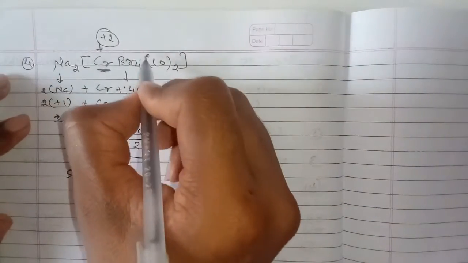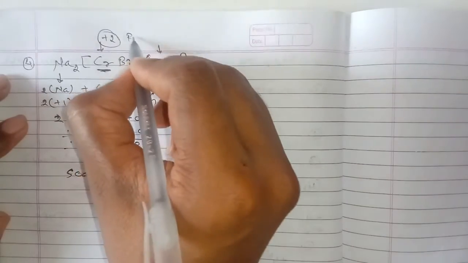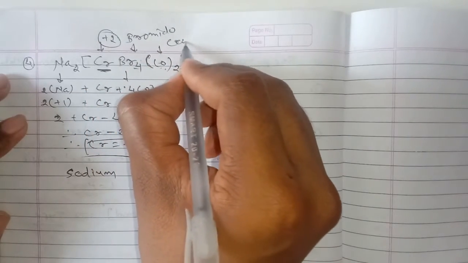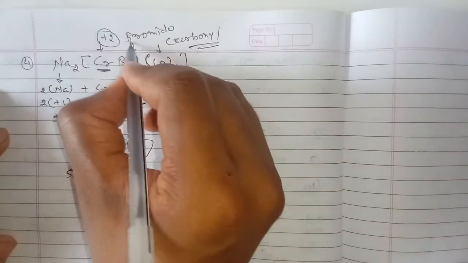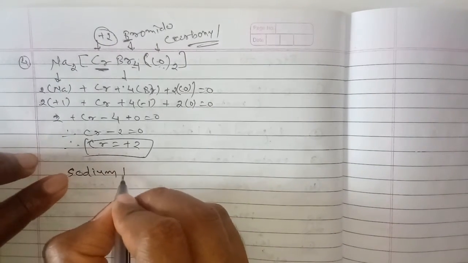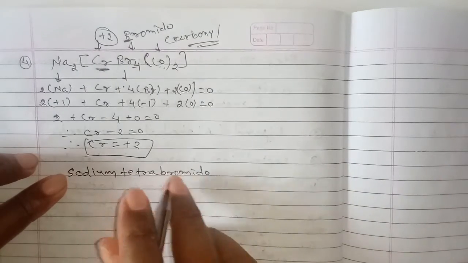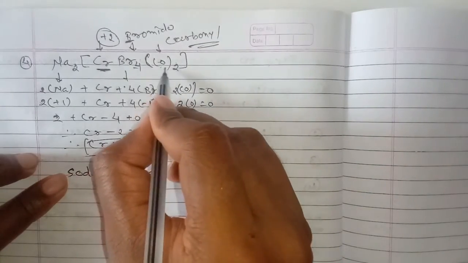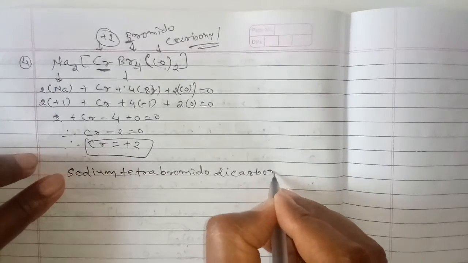Now we have two different types of ligand. It is bromido and it is carbonyl, a neutral ligand. B stands first as per alphabetical order, so it is named as sodium tetrabromido, then dicarbonyl, 2 times carbonyl, so dicarbonyl.